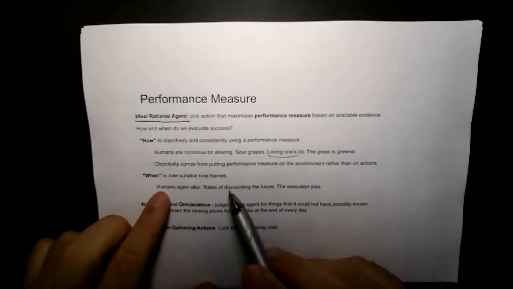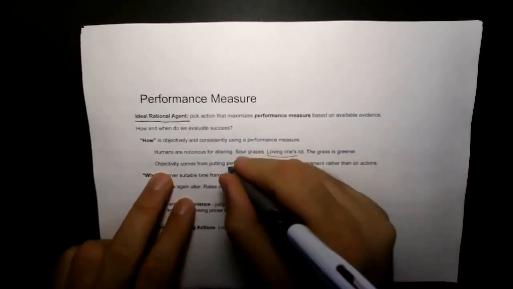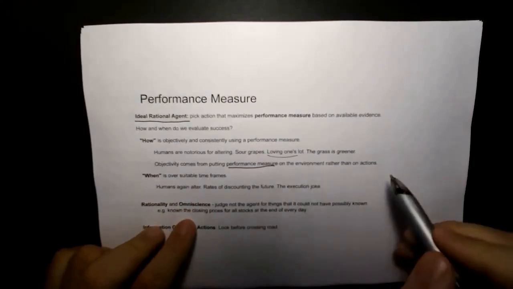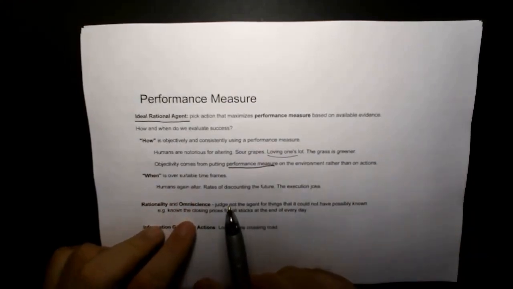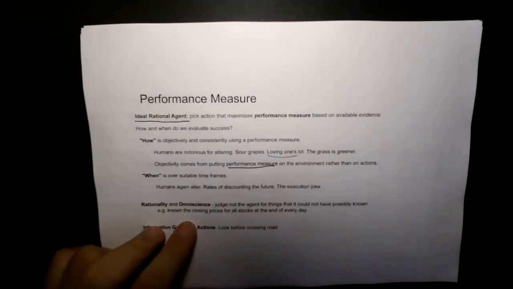And then a key thing about the performance measure is you want to put it on the environment rather than on the actions. Say I have a performance measure for salespeople, and I give you a little bonus for every call you make. That might not work out well, because they might make calls to people who aren't going to pick up the phone, so they can just rack up the reward. But if you put it on something in the environment that they don't control, like the actual customer making a decision to buy something, that's a better performance measure.